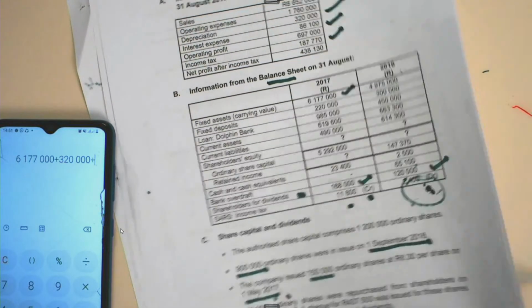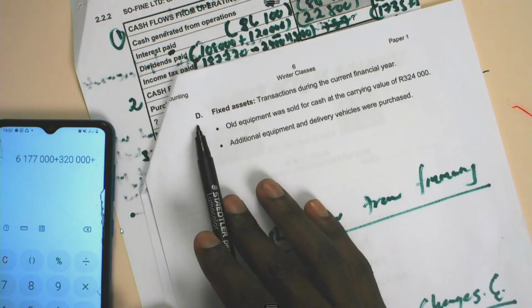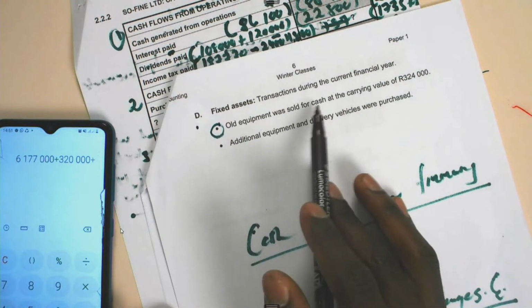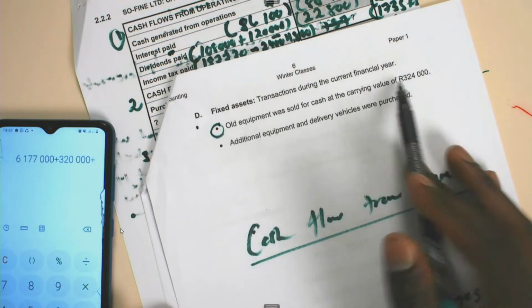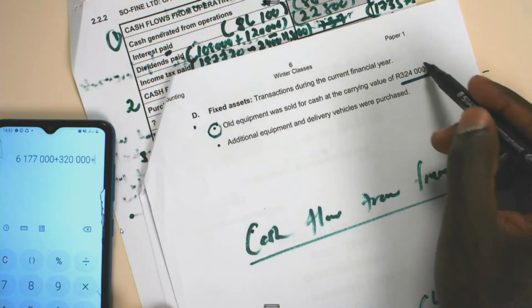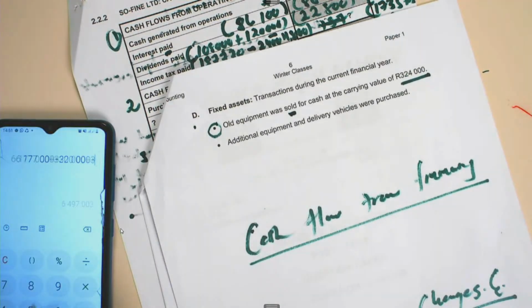The disposal is in the next information, which is information D, bullet number 1, where they say old equipment was sold for cash at the carrying value of 324,000, meaning this is the amount of money that we're going to receive for selling the asset. It must also be added, 324,000.